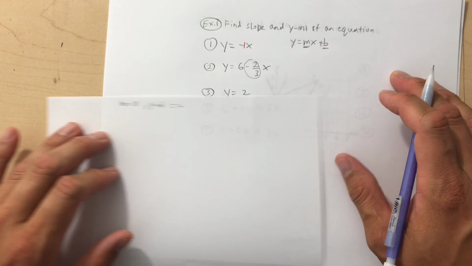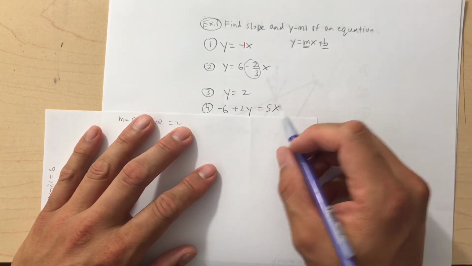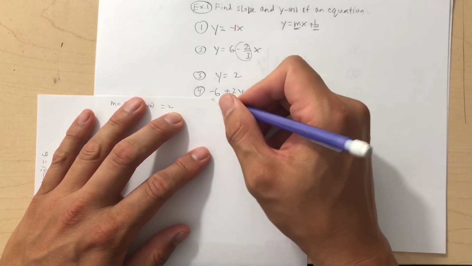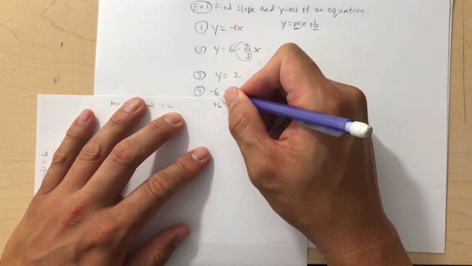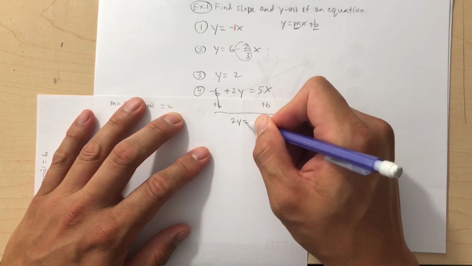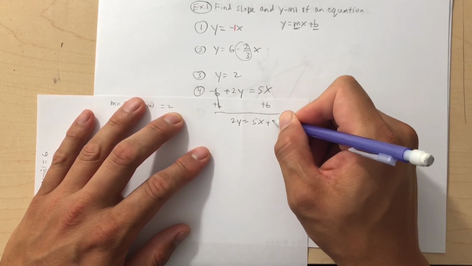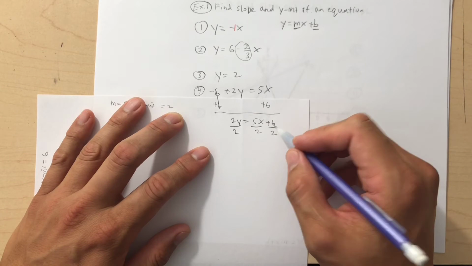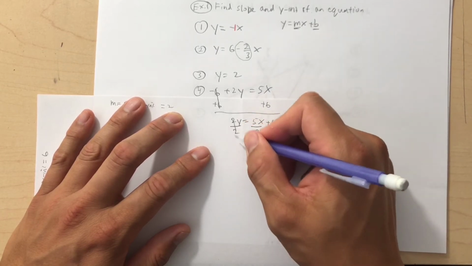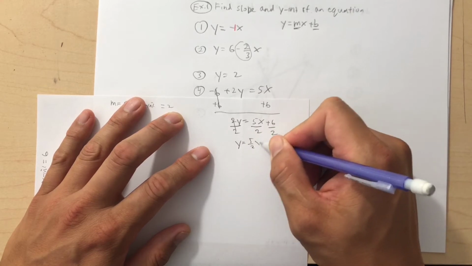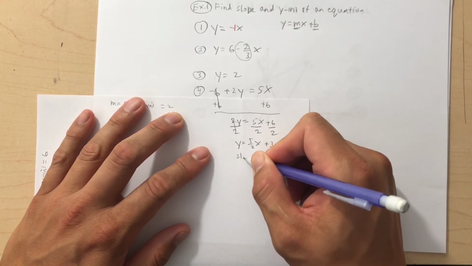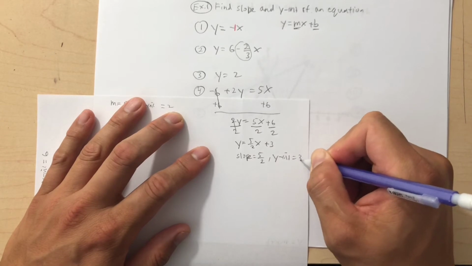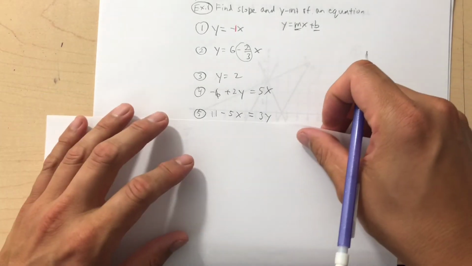All right, number 4. Now this one's a little bit different because it doesn't look like that. So therefore you want to solve to make it look like that. I'm going to add 6 first to move it to the other side. That one cancels. 2y is equal to, you want to write your x first. Now you don't have to. I do that just because I want to make it look a little bit easier. Again, you don't have to. All right, I'm going to divide by 2 on everything. There's more than 1 term, so divide everything by 2. y is equal to 5/2 x plus 3. There you go, my slope, or you could write m if you want. It's easier that way. 5/2, and my y-intercept is 3.